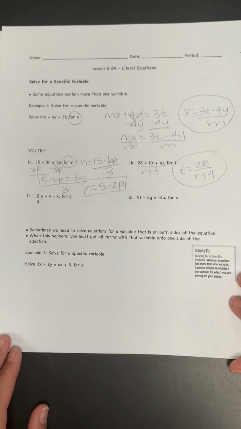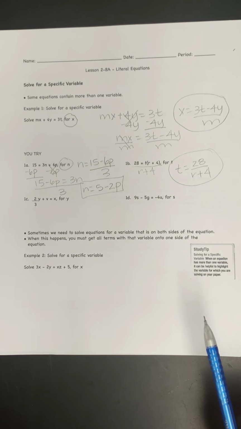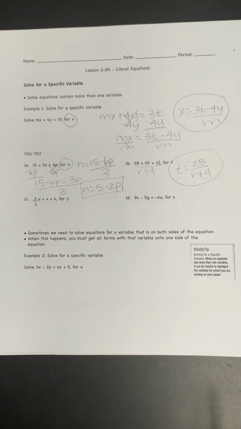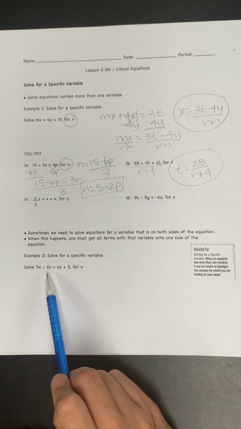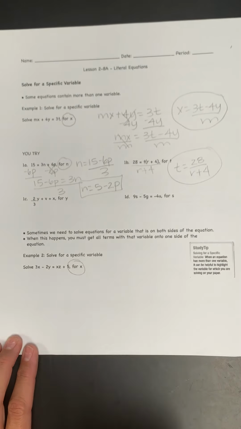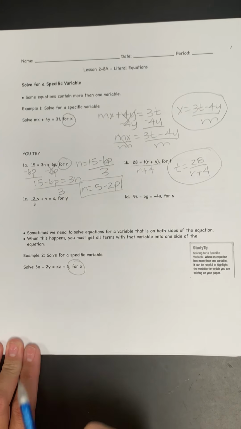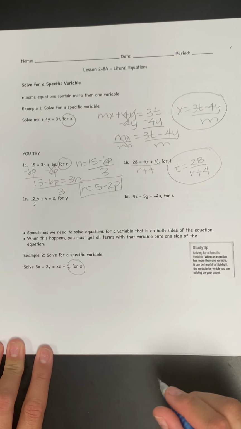Okay. The next part of this lesson is talking about, once again, solving for a specific variable, but you might now have the variable on both sides. In order to do that, you still have to make sure that everything with the similar variable is on one side, and everything else is on the other. For this one, 3x minus 2y equals xz plus 5, we're solving for x. I just need to move things around so that every term that has x is on one side, and every term that does not have x is on the other.